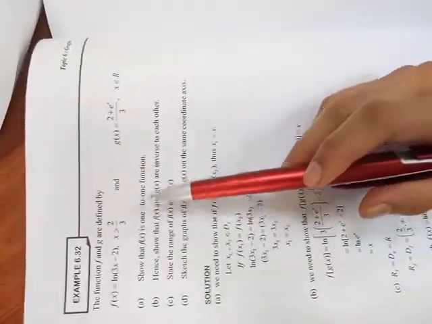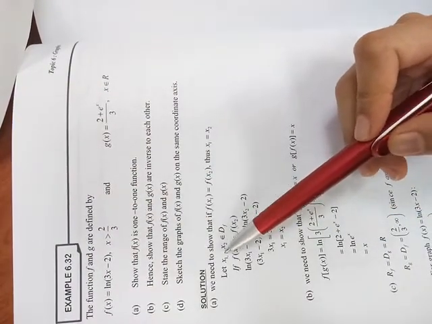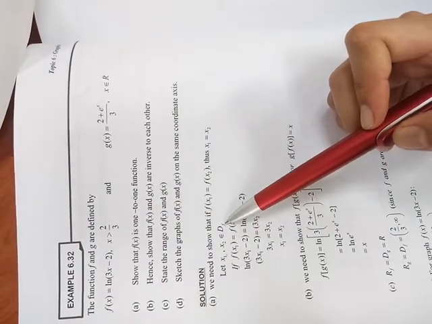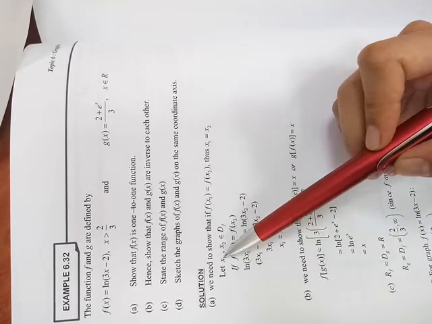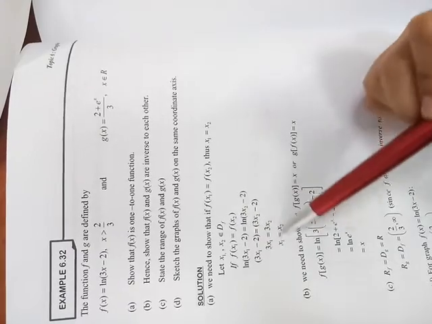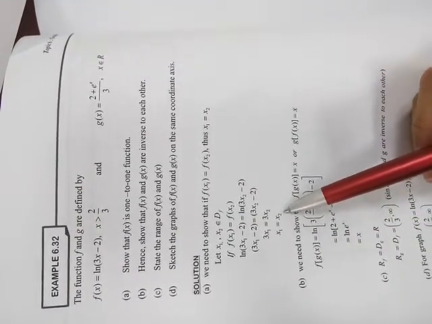As I mentioned previously, the first two steps are compulsory for you to write. That means you let x1, x2 be elements in the same domain of the function, and then you assume that if you substitute x1 and x2 into the function, they should be equal, until you get x1 equals x2. This means your function is a one-to-one function.